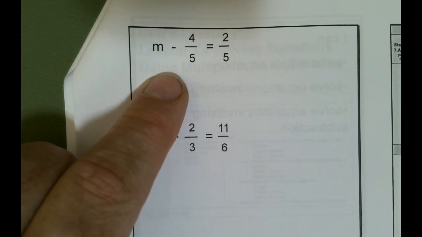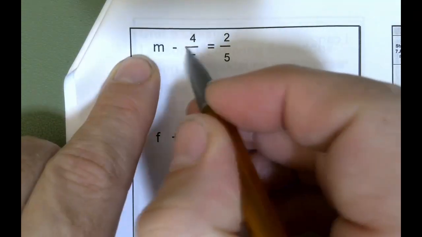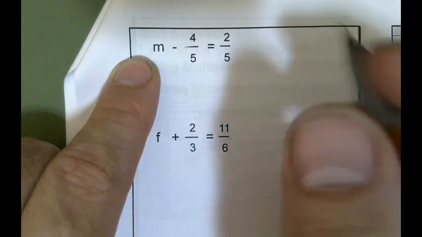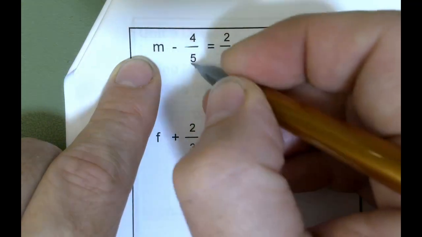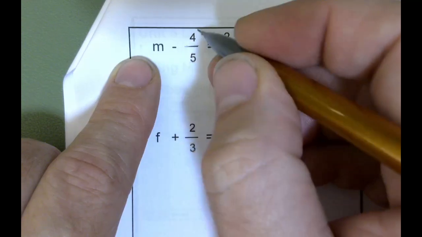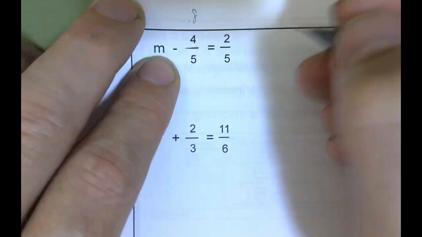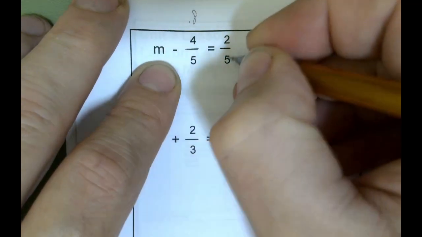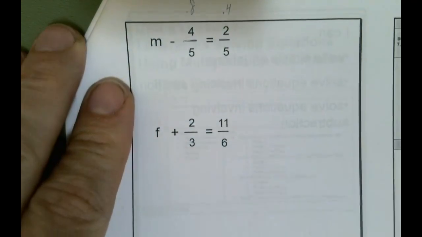Again, if you don't like fractions, change them to decimals. What do you do with the 4 and the 5? What does this line mean? Yeah, it means divide. So you grab that calculator. No, this is not 4.5. No, this is not 0.45. Take the top divided by the bottom. That gets you 0.8. Take the top divided by the bottom. That gets you 0.4. And you can solve it doing that way.